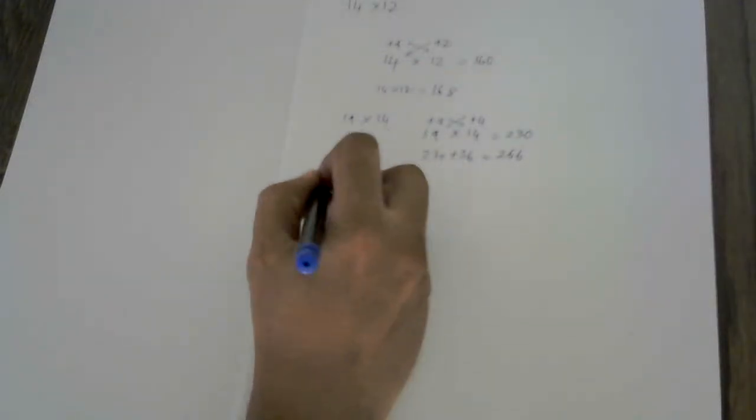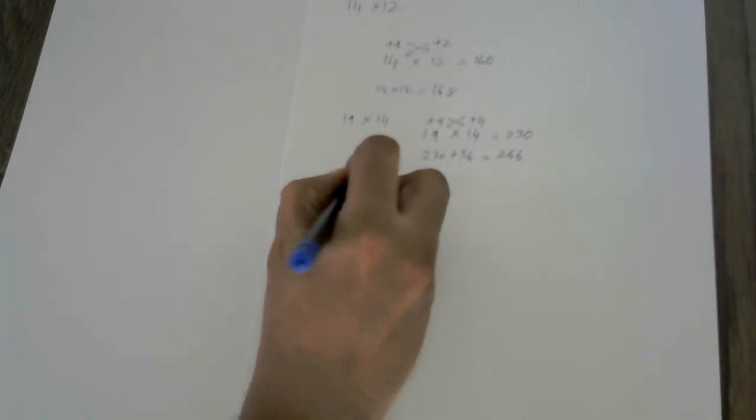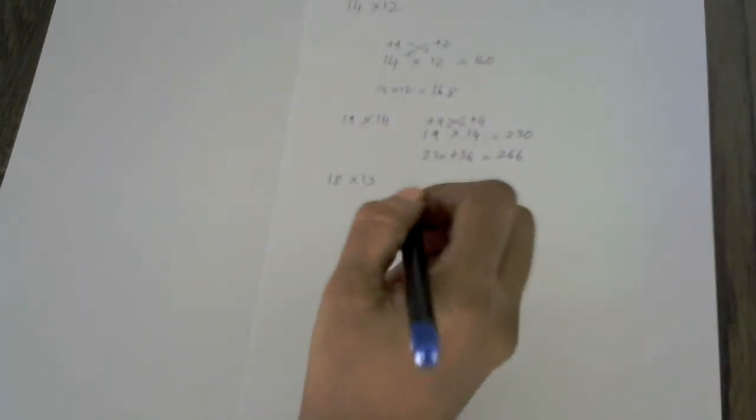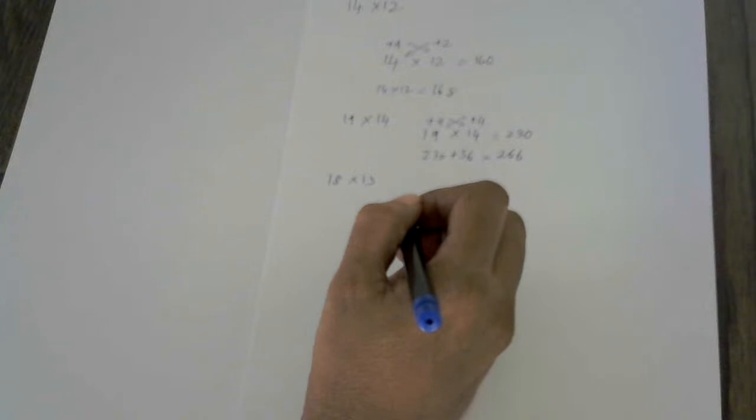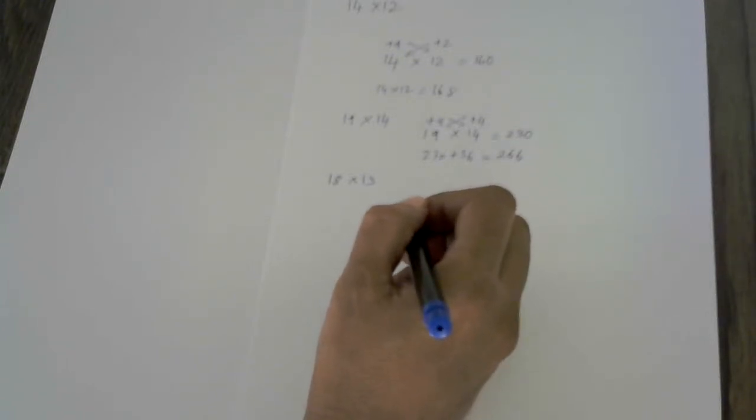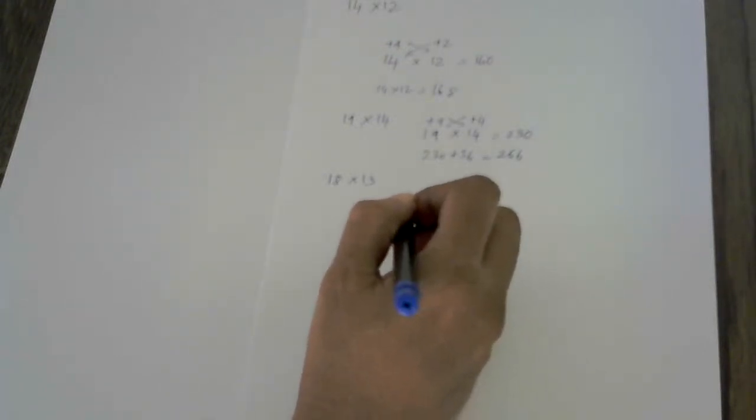Let us take one more example. I have 18 multiplied by 13. Okay. Again, choose the suitable base and accordingly we'll write the two numbers.